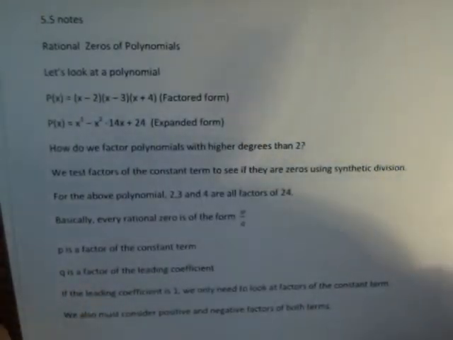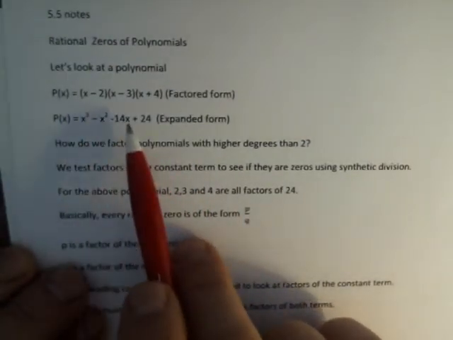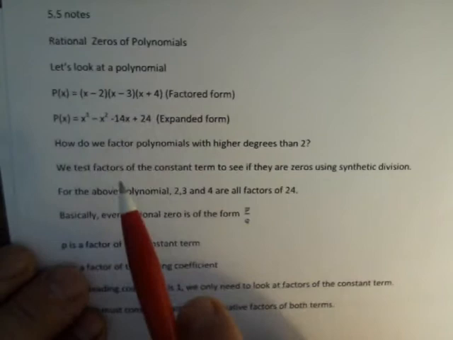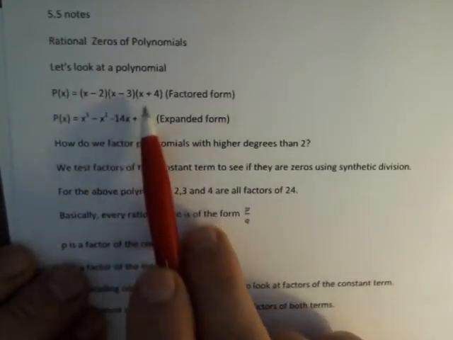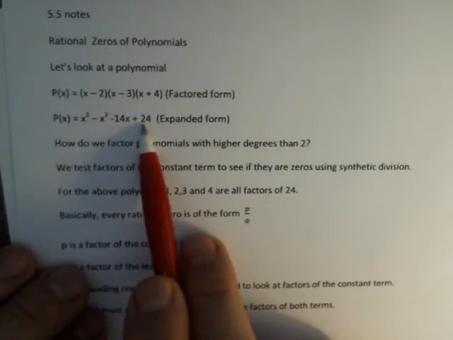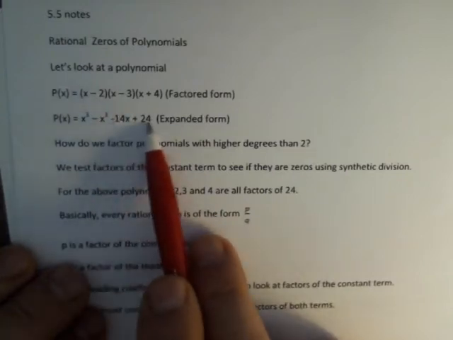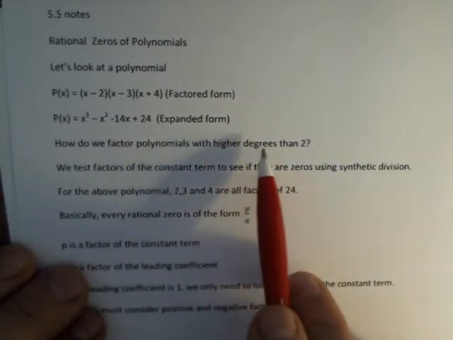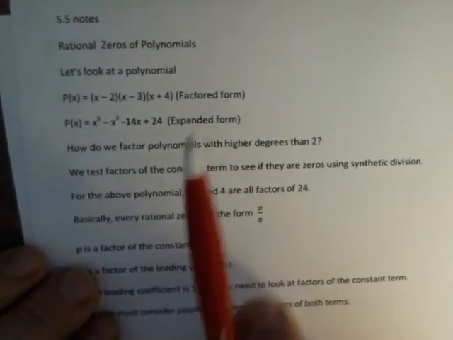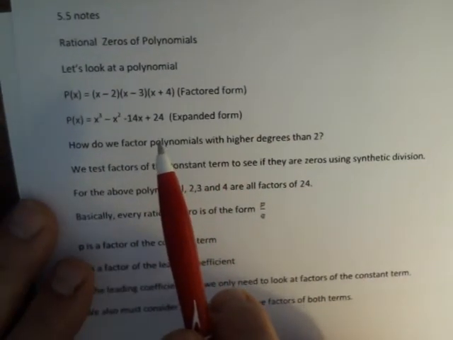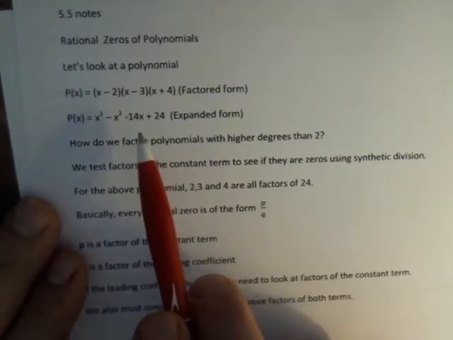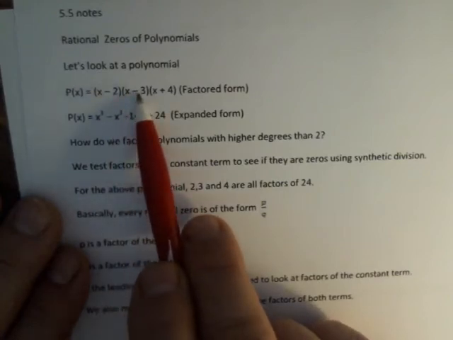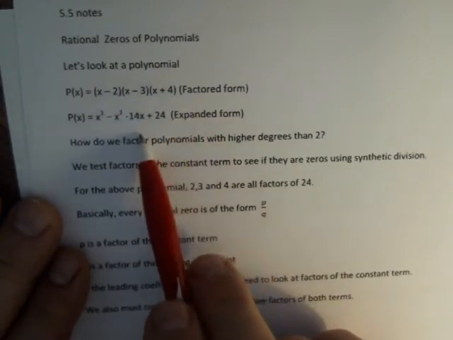So any polynomial we get that we're going to work with should be able to be factored all the way down. Now, this is the polynomial in factored form. This would be the polynomial up here if we multiplied it out. So how do we factor polynomials with a higher degree than 2? Well, look at one thing I want to show you. The basic concept of factoring still holds true. If I look at -2 times -3 times +4, I get 24.